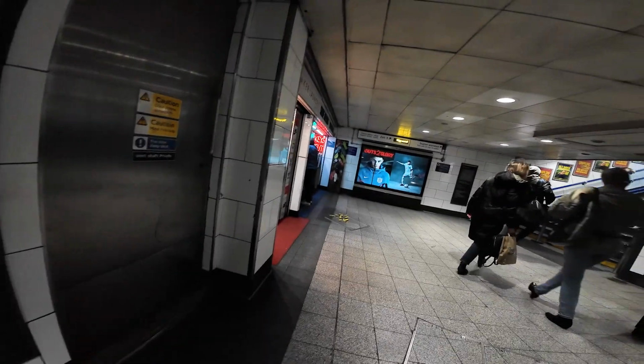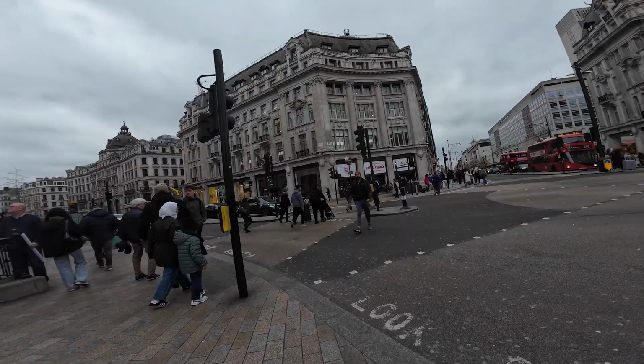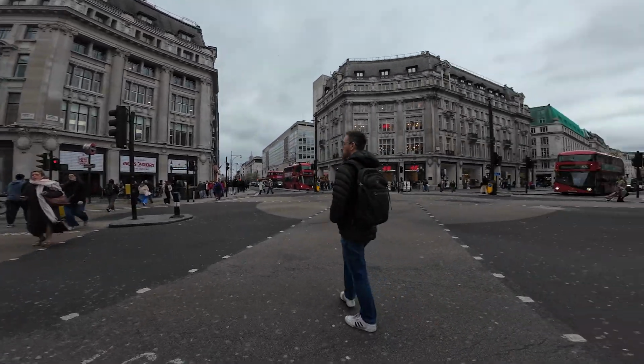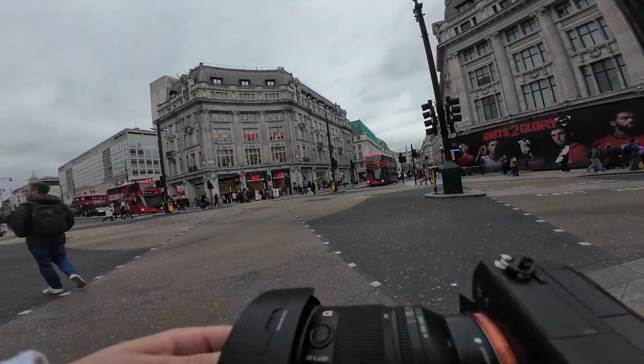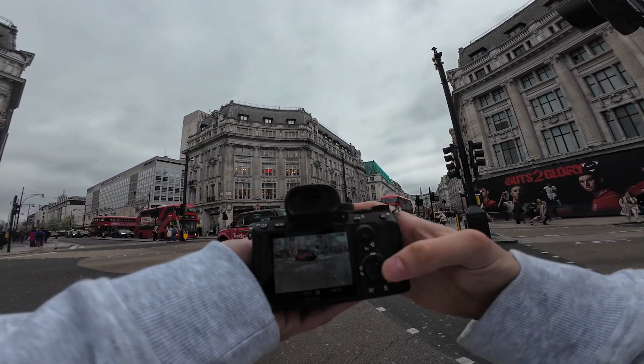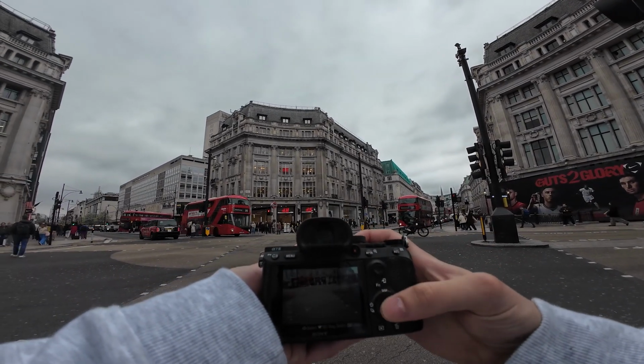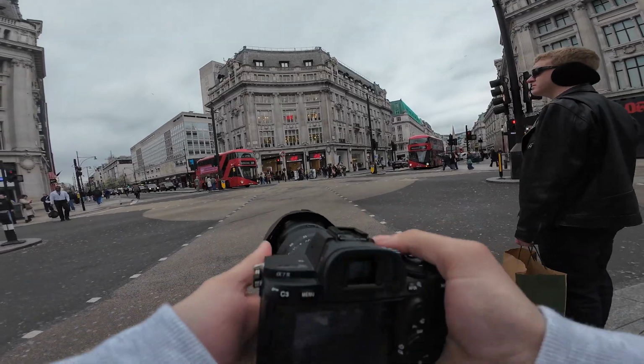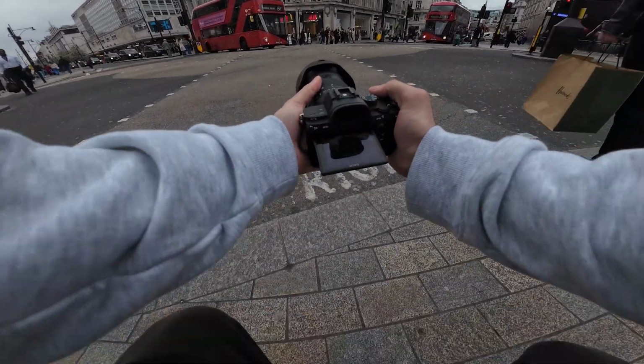Got it. This is a cool little thing. The neon lights at the tube station. Cool. We're gonna make our way to Piccadilly down that way. There's a lot of red here though, coming from all sides. Where's my bus in it? This one, let's have a look.